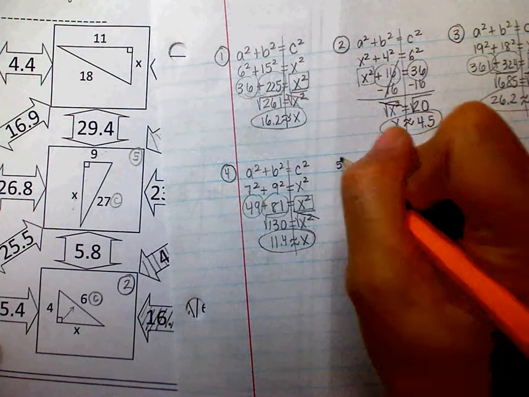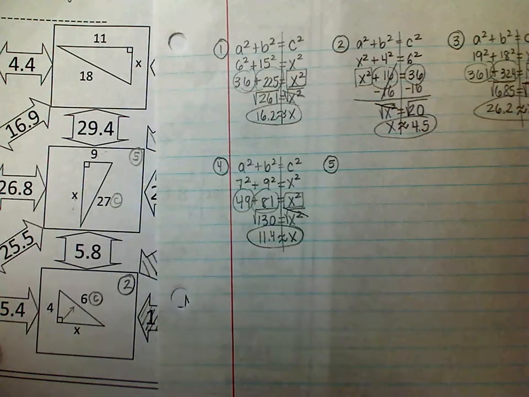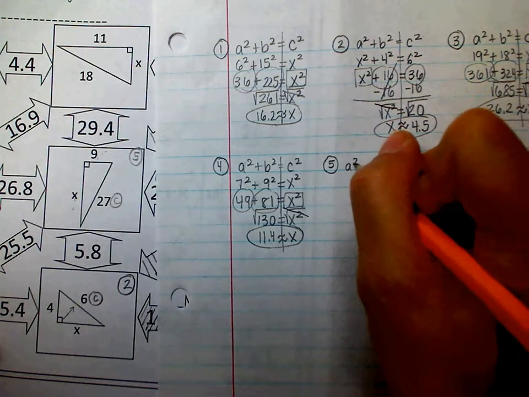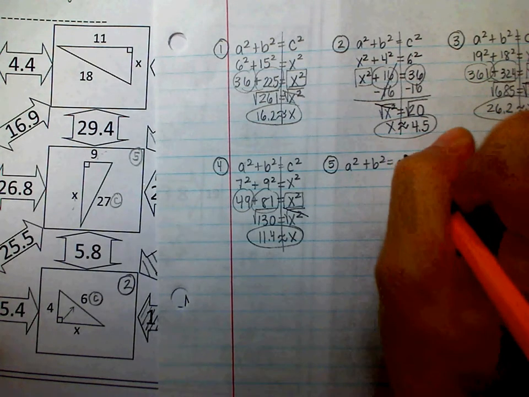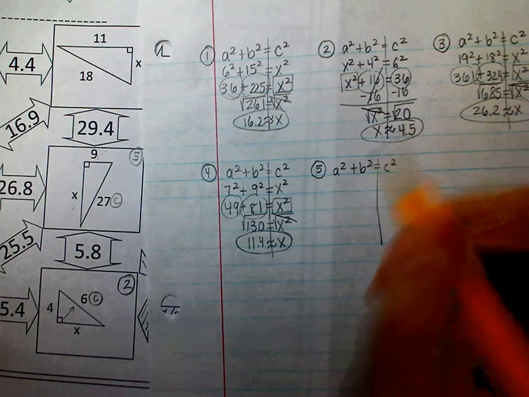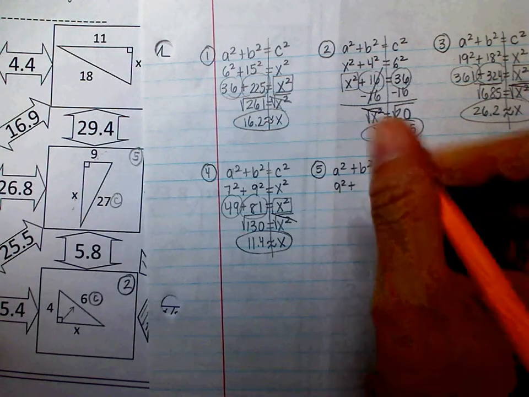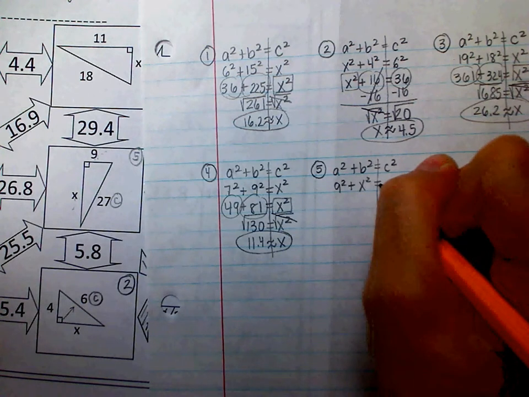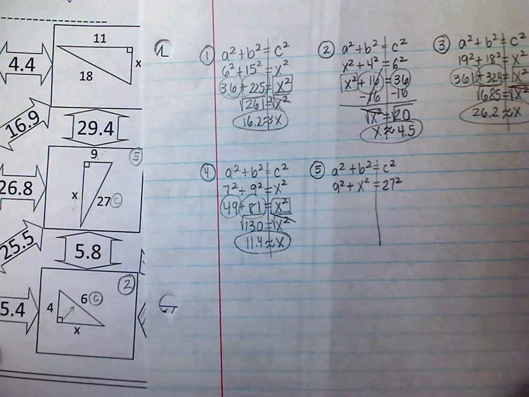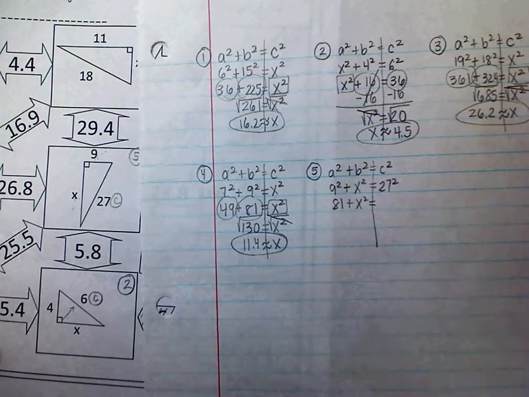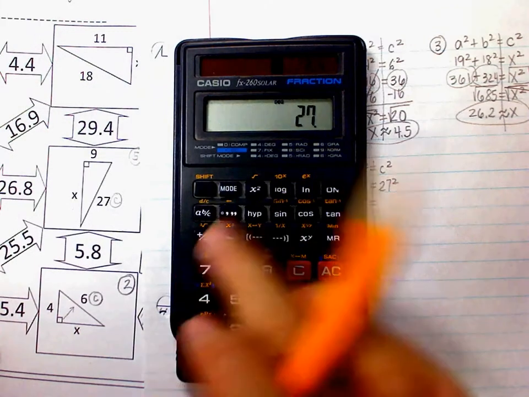And let's say I decide A is going to be my 9. So let me write it first. A squared plus B squared equals C squared. And then A, let's say I'm going to make that 9. And then I'll put the X here. And then the C is the 27 squared. Okay? So 9 squared is 81 plus X squared equals, okay, I don't know what that is, 27 squared, 729.